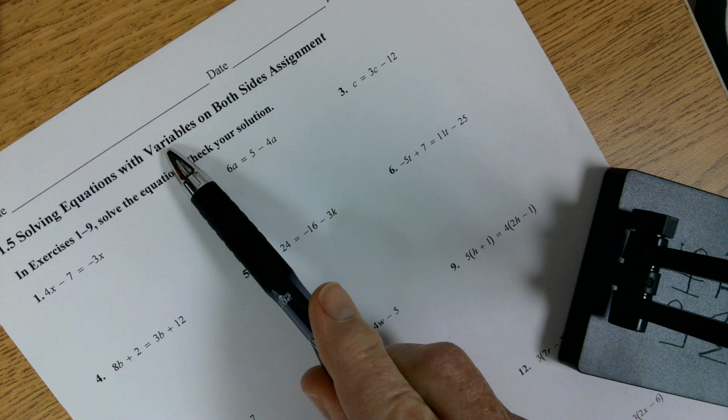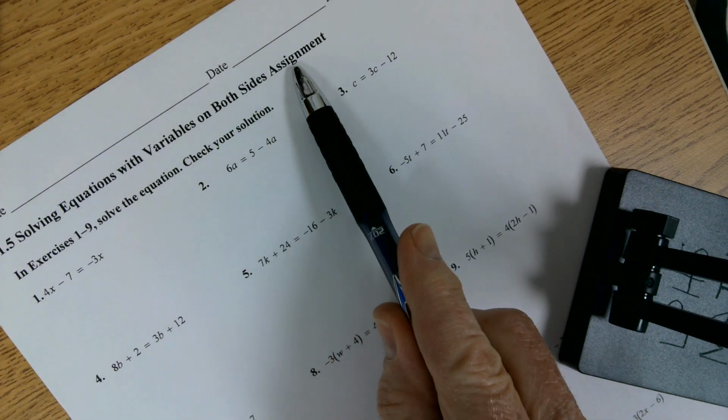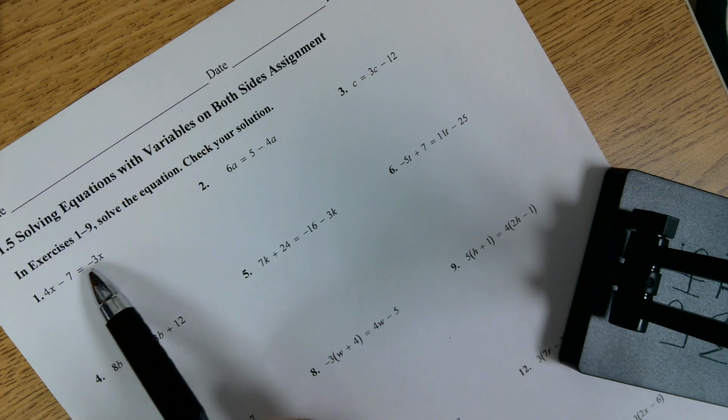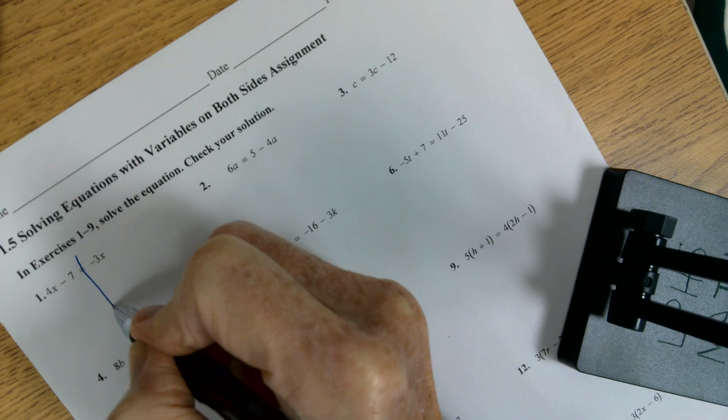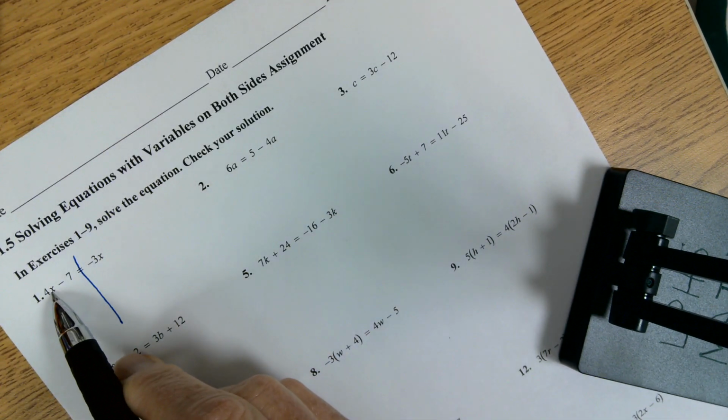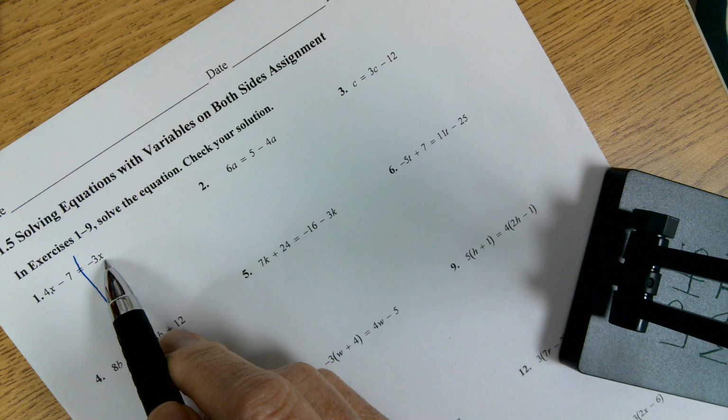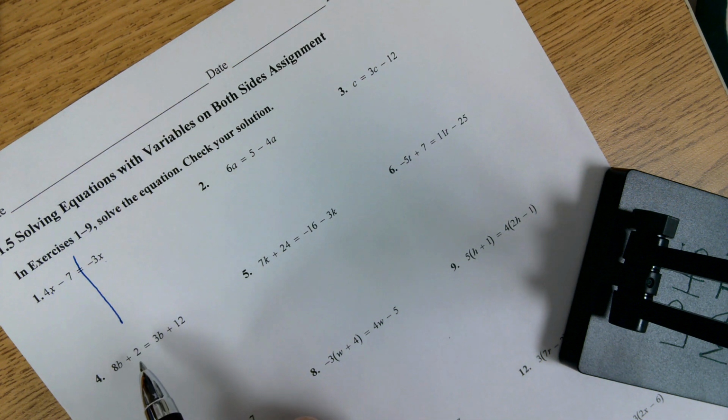Hey guys, today we're going to work on solving equations that have variables on both sides of the equal sign. So here's my equal sign. We're going to do a few of these problems. I've got variables on the left side and on the right side. That's different than what we had before.